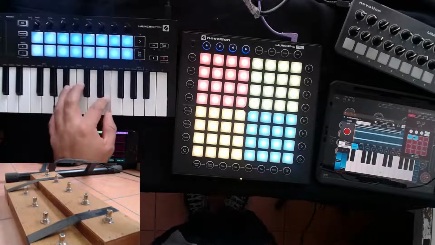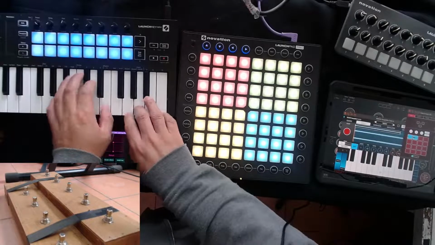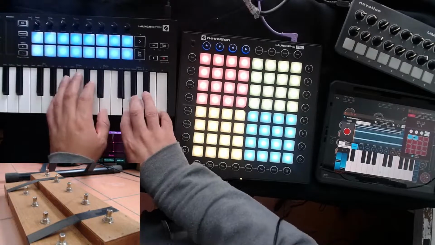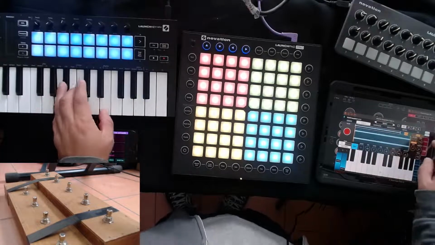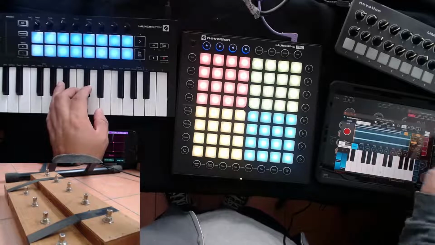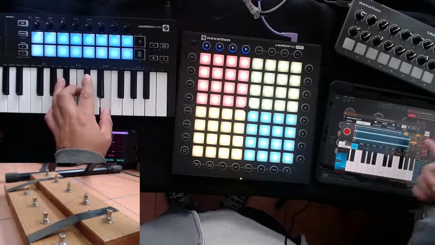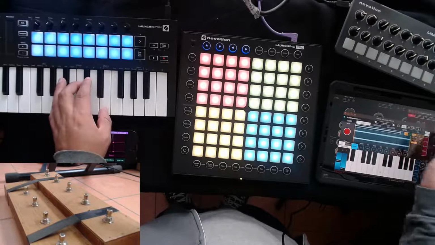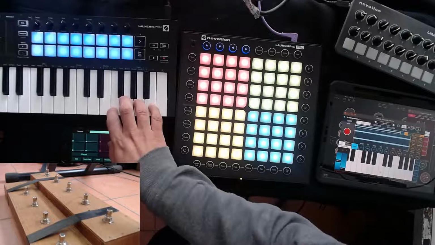Ooh, and play it. Right now I was using the granular mode in SampleWiz. I can also use the normal mode.